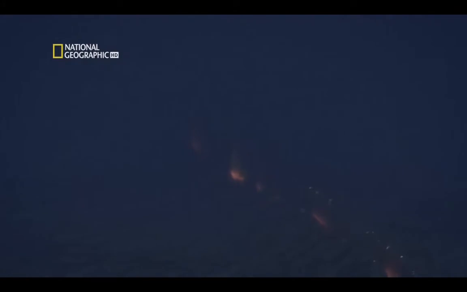Older makes way for new. But the Earth isn't getting any bigger. So what happens to the old crust? There's only one way to find out. Follow it.